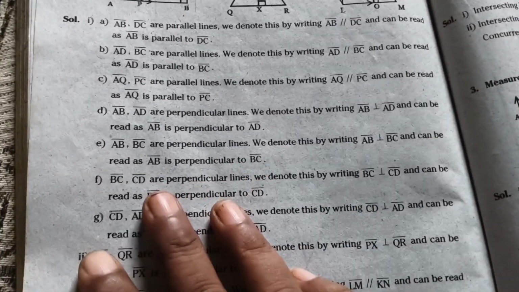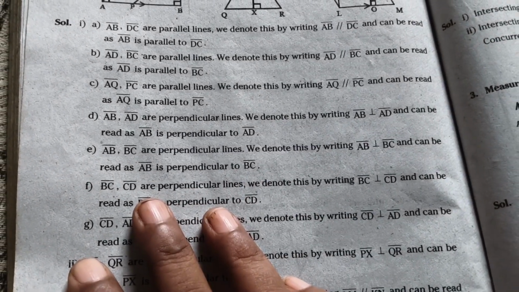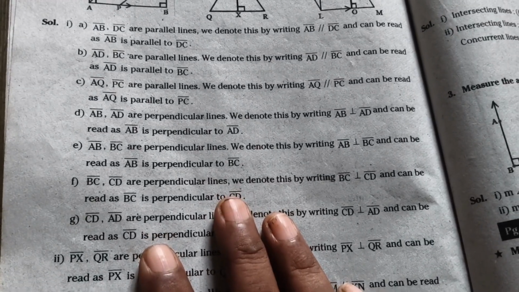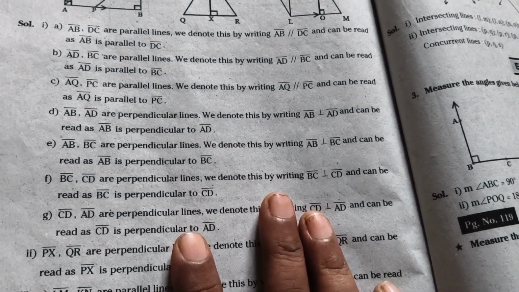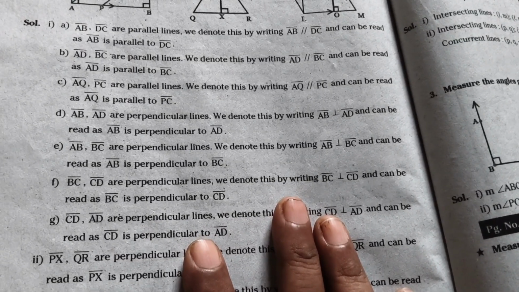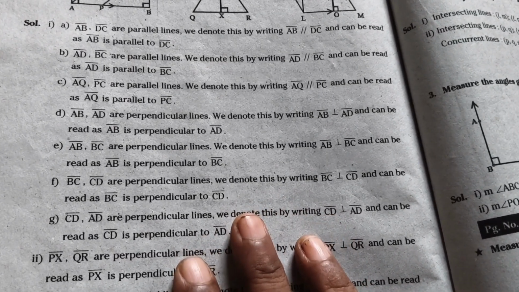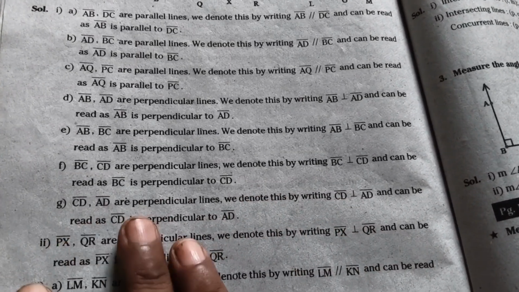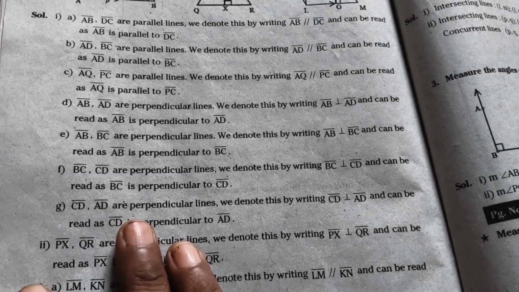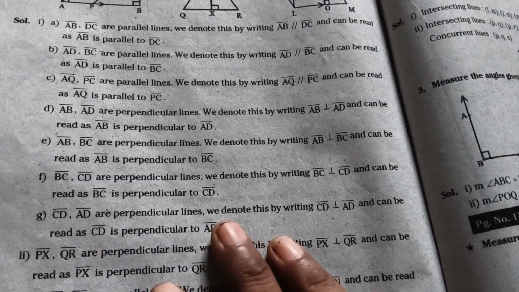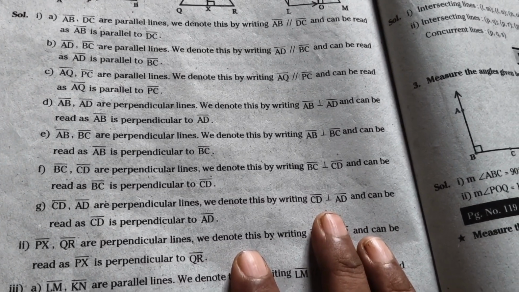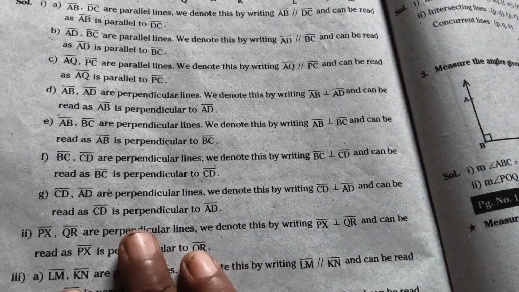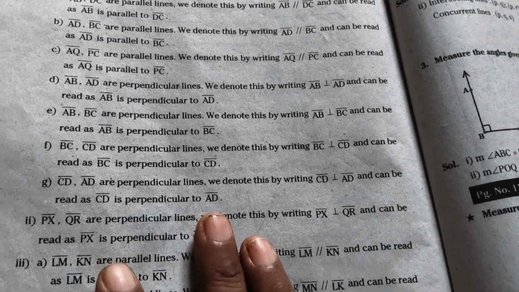F. BC, CD are perpendicular lines. We denote this by writing BC perpendicular CD and can be read as BC is perpendicular to CD. G. CD, AD are perpendicular lines. We denote this by writing CD perpendicular AD and can be read as CD is perpendicular to AD.